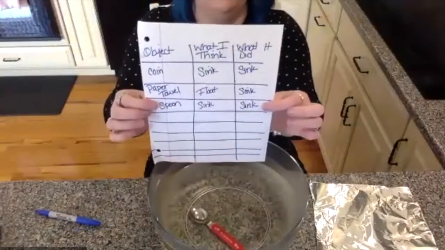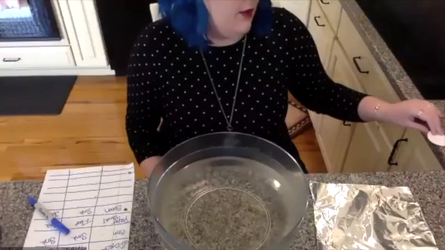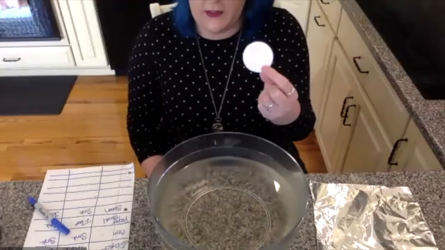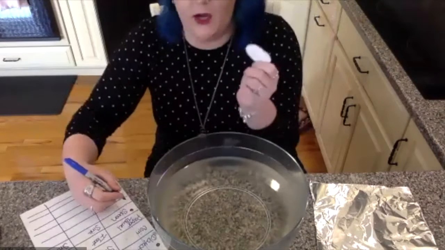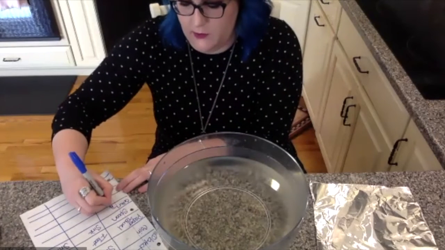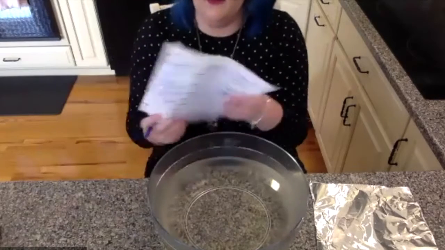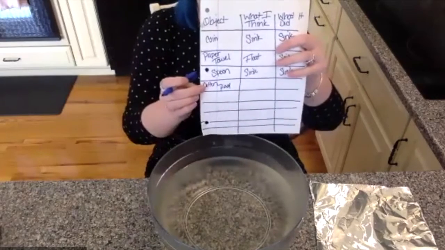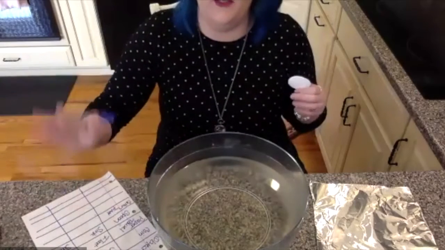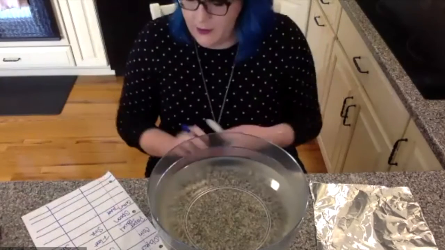we can write sink and what it did. Next up, we are going to take our cotton swab, cotton ball, Q-tip, anything you guys got lying around the house will totally work. I'm using a cotton pad. So that is what I'm going to write in my object line right here. If you guys are using something else, just record what you're using. And if you're following along with me, then you're using the same thing I'm using.